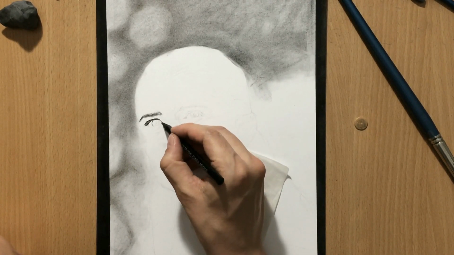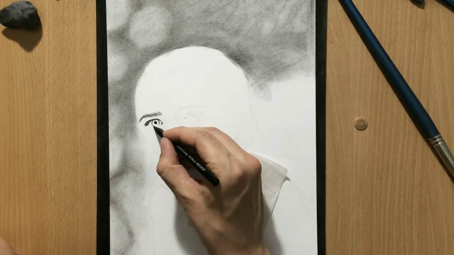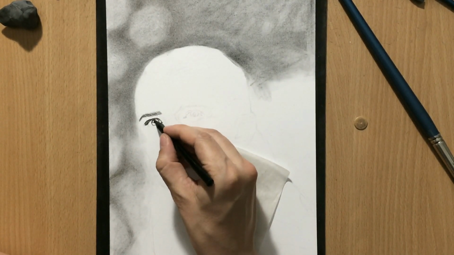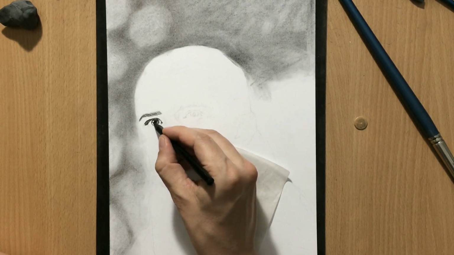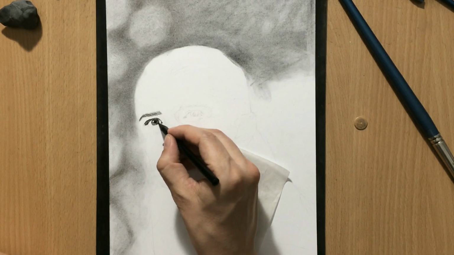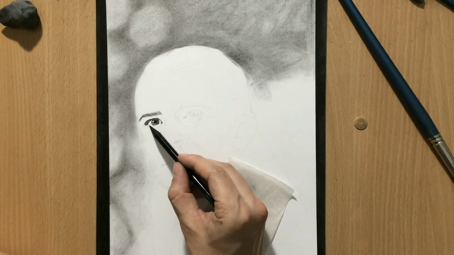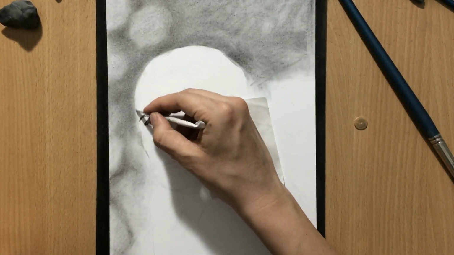Right now I'm working on the eyes, and I'm starting to work with my charcoal pencils. These are woodless charcoal pencils, and as you can see I'm going to leave this little white circle for the reflection, this highlight in the eye, and I'm going to shade and draw all around it, and once I do that it'll stand out and the reflection in the eye will look shiny.